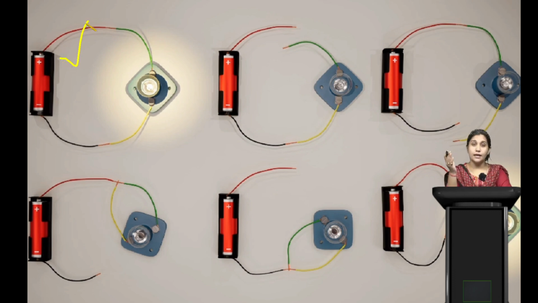In the case in which we have connected the two wires of the lamp to the two wires of the electric cell, in this arrangement the bulb glows. But in this arrangement in which we have crossed the two wires of the electric lamp and connected those crossed wires of the electric lamp to the wires of the electric cell, in this arrangement also the bulb glows.